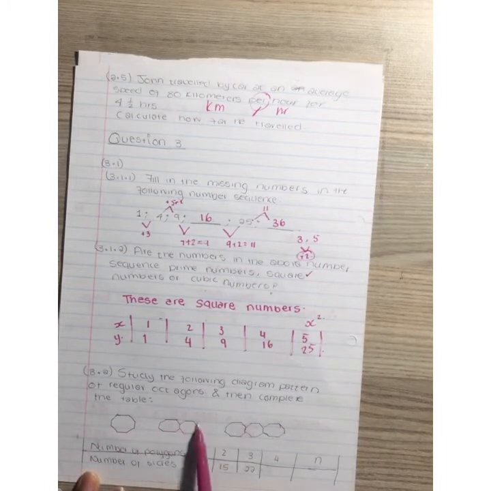Okay, polygons are the shapes. Okay, and then it says number of sides. So the first polygon has 8 sides because it's an octagon, and octagons have 8 sides. And then the second, the number of polygons, so when there are 2 polygons, there are 15 sides. That's because the one side is being shared.